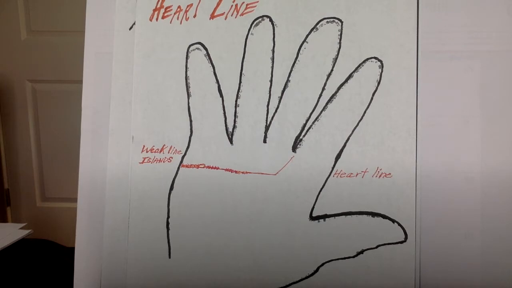fate line. I have this example for you so you could see a weak line. Notice they look like tiny circles all to the left of the hand, under the little finger. This is the only major line that begins there. The others begin on the other side, okay? And it looks like there are little circles there, and they're called islands. We'll see information on that shortly. And the line looks like it's disrupted.